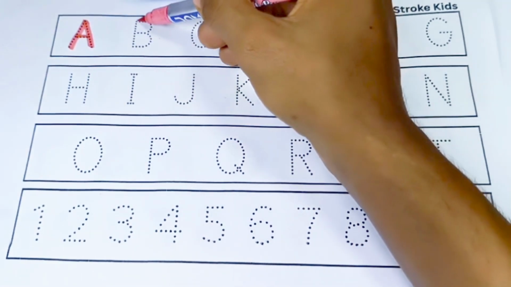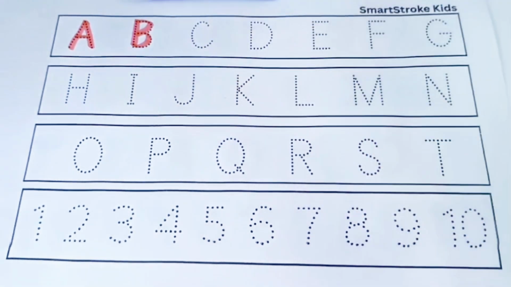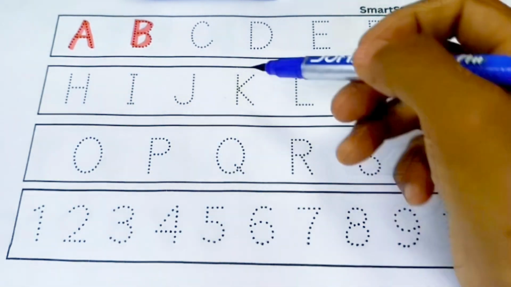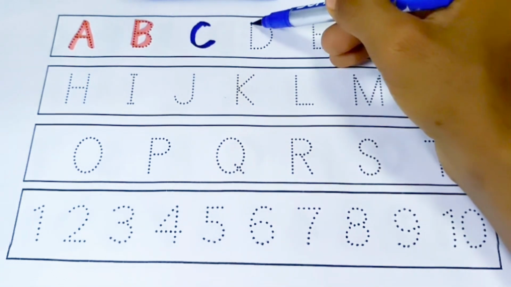A for apple. B for ball. Kids, now you draw C and use blue color. C for cat.